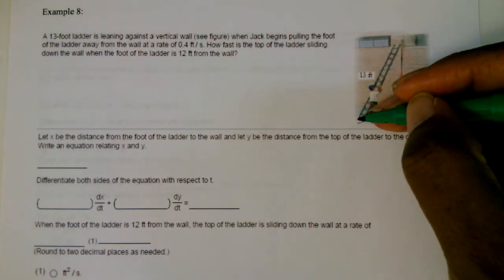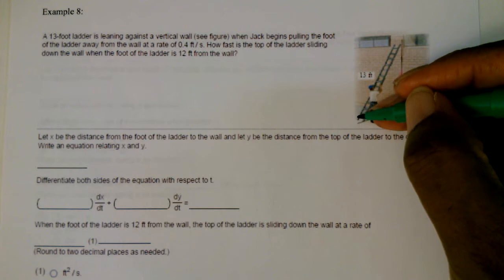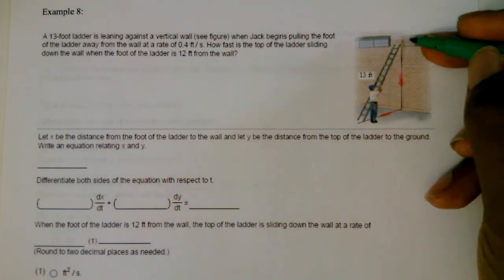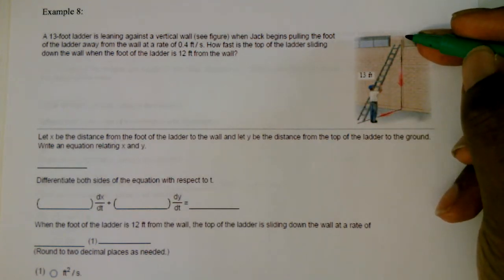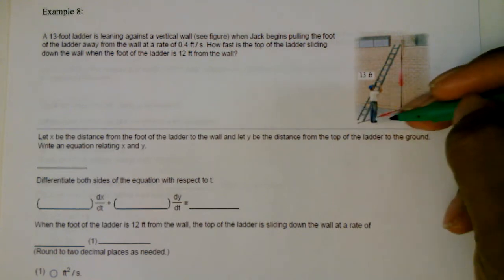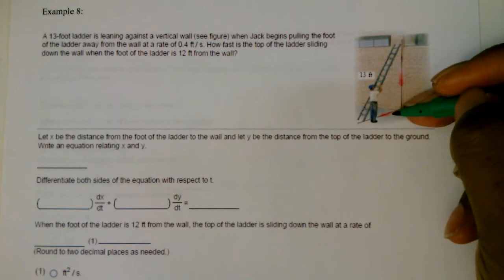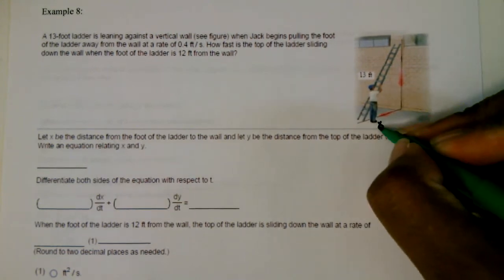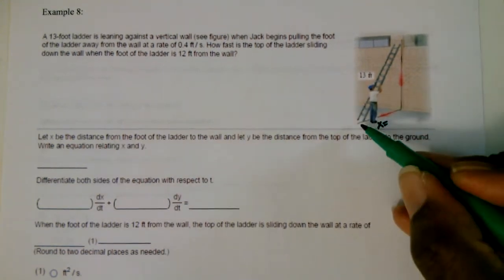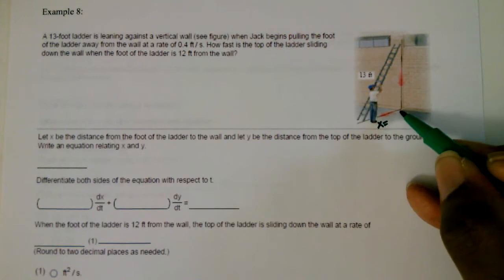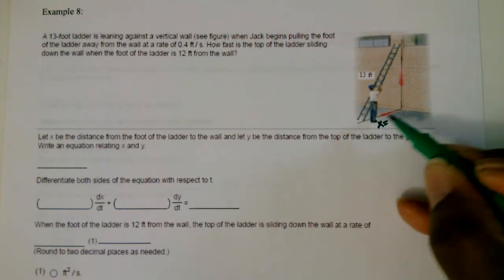Okay, and we're told when Jack begins pulling the foot of that ladder away from the wall at this rate of 0.4 feet per second. And here we're letting x be the distance from the foot of that ladder to the wall, and it's going this way.